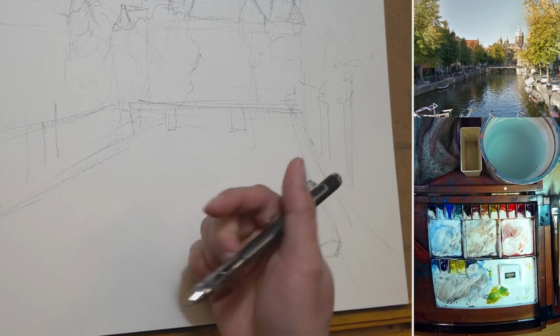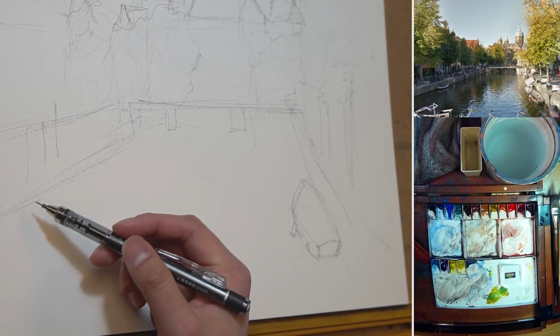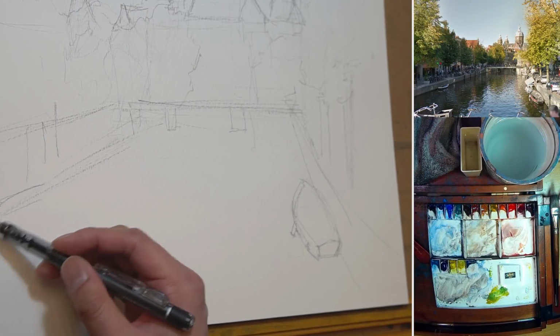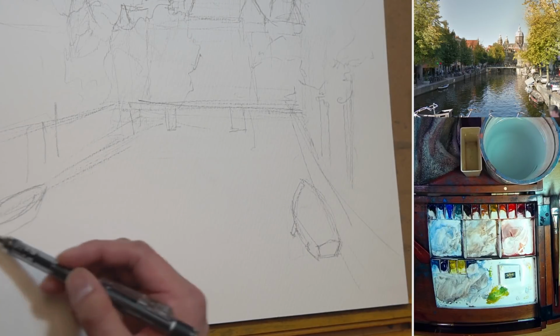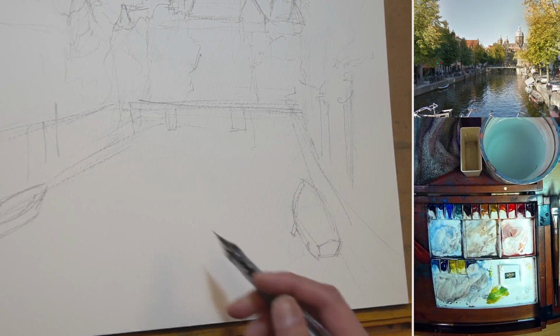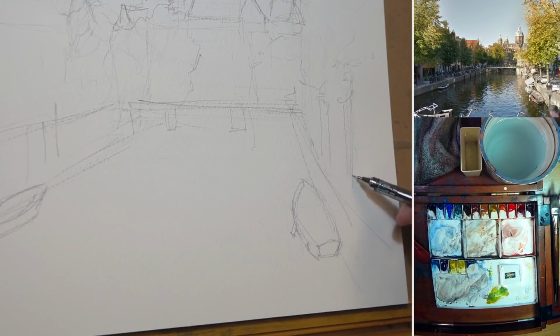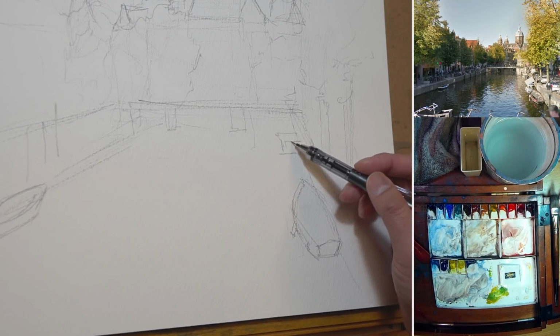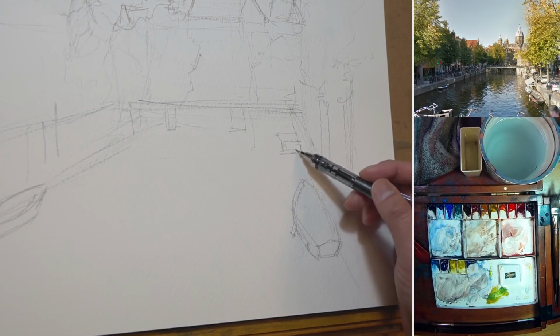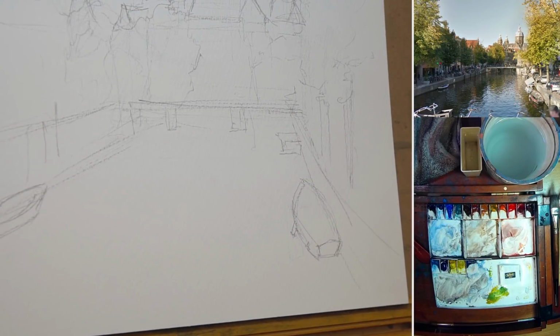Should I put that in? I'm actually not sure. Yeah, maybe we'll put in something here. Maybe we'll put like another little boat here, just to have something else here so it's not so empty. Okay, there's a car here again. I'm not gonna do that, it's just gonna be distracting. Okay, so maybe another boat or something there.